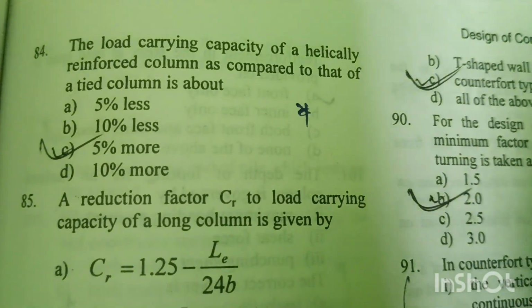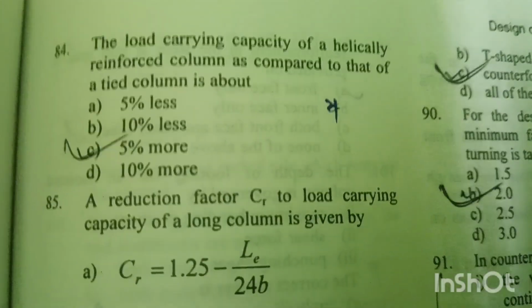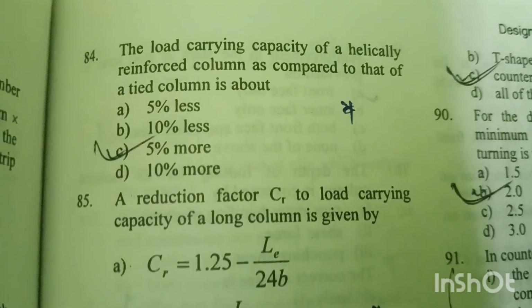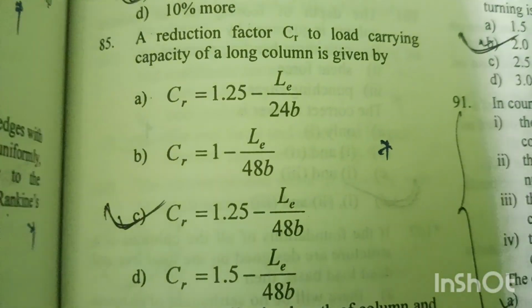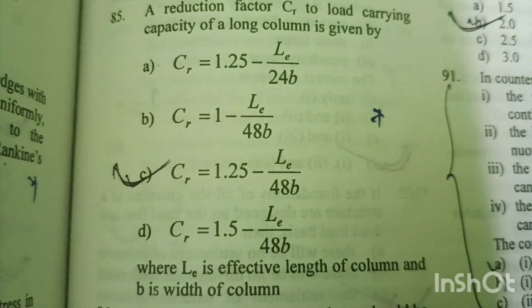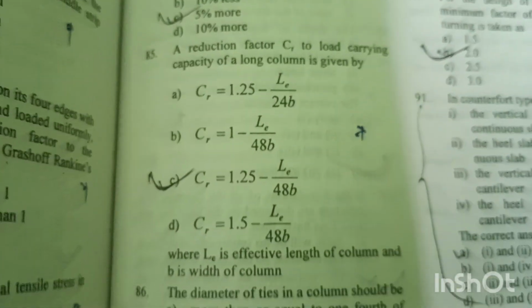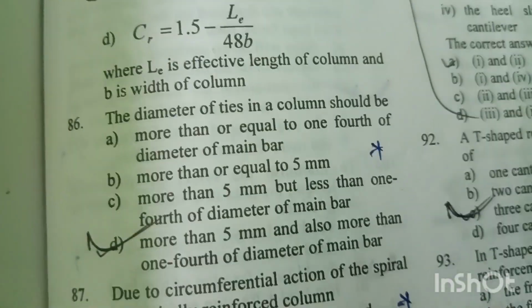Question number 84. The load carrying capacity of a helically reinforced column as compared to that of a tied column is about 5% more. Option C is right answer. Question number 85. A reduction factor CR to the load carrying capacity of a long column is given by CR equal to 1.25 minus LE by 48 B. Option C is right answer, where LE is the effective length of the column and B is the width of the column.